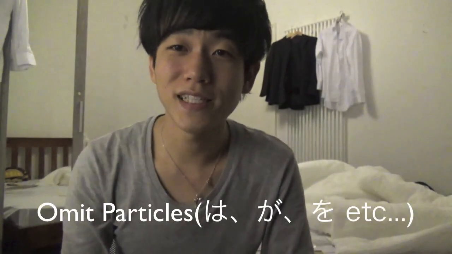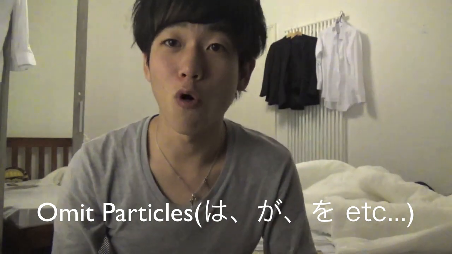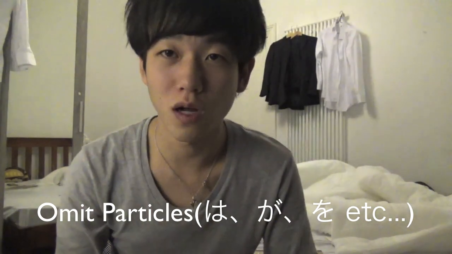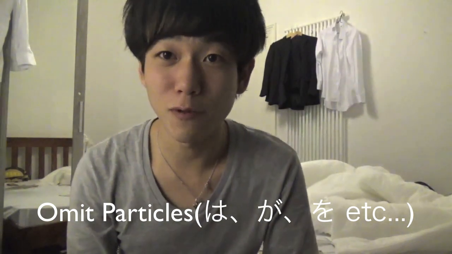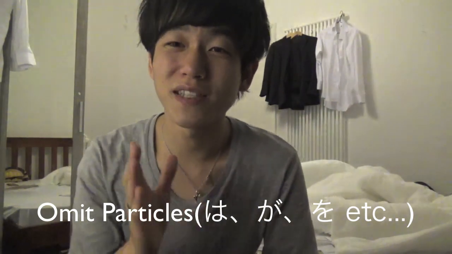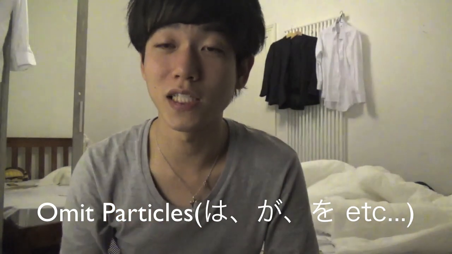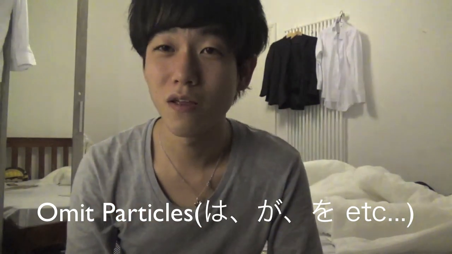In most cases, Japanese people omit particles in casual conversations. But unfortunately, in most textbooks out there, particles are definitely in every single sentence. That's something very unfortunate because Japanese people do not really often use particles. So you have to omit particles in order to make your Japanese sentences very natural. So that's the first thing.